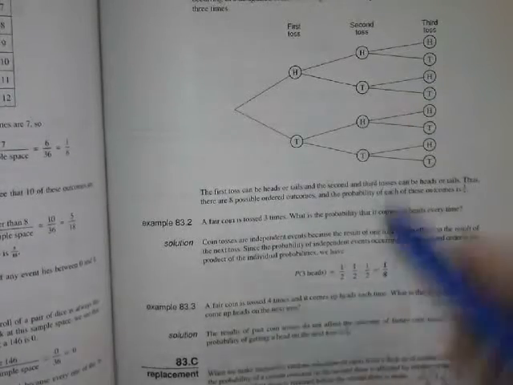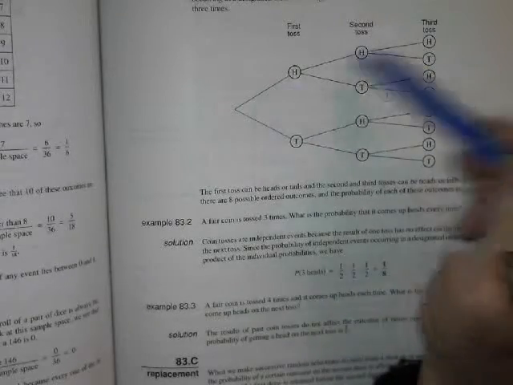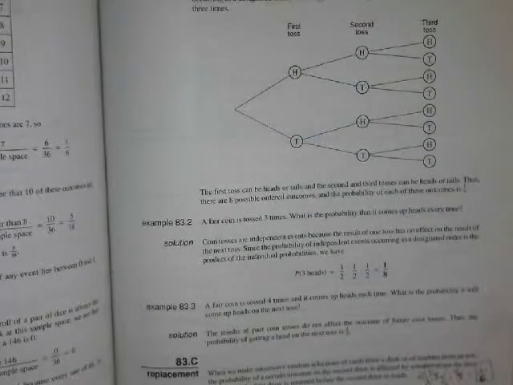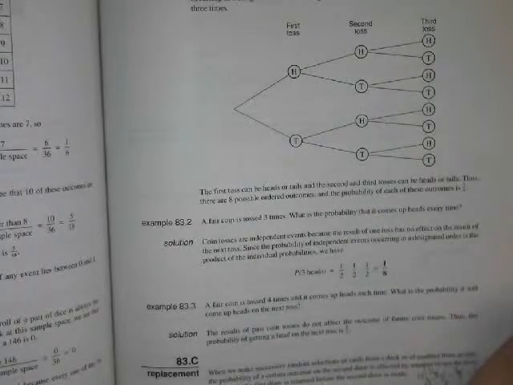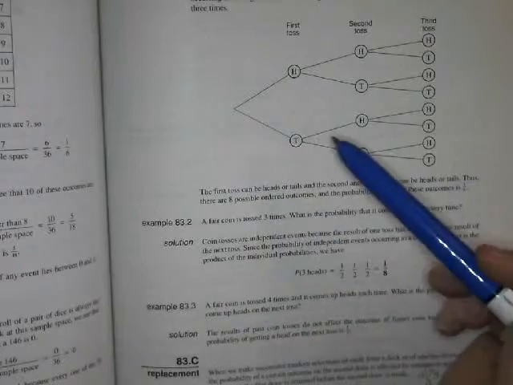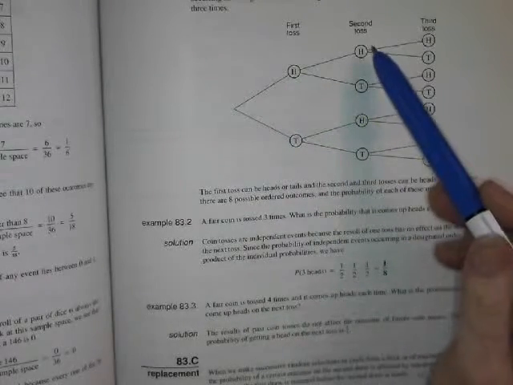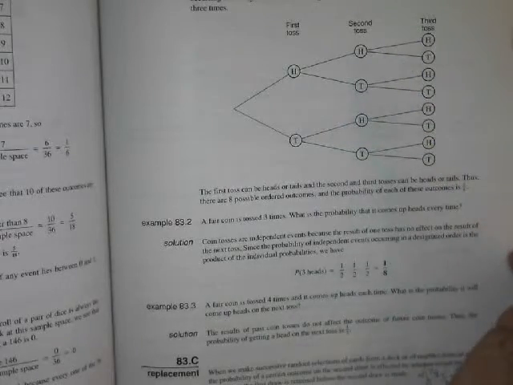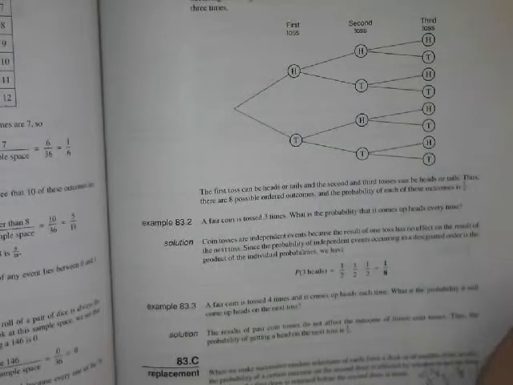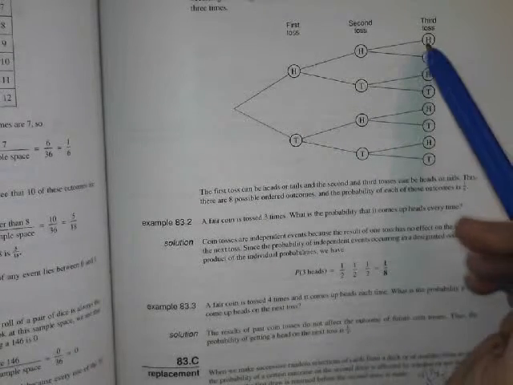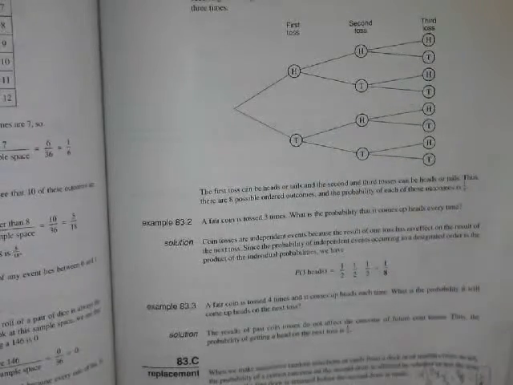That's called a tree. It just models things like coin tossing, or sometimes you'll see a tree diagram with different kinds of sandwiches you can make. I see that one all the time, where it'll say we can have wheat bread or white bread, and we can have ham or turkey, and then we have, like, mayonnaise and Miracle Whip or something, and you could make a tree diagram for that.